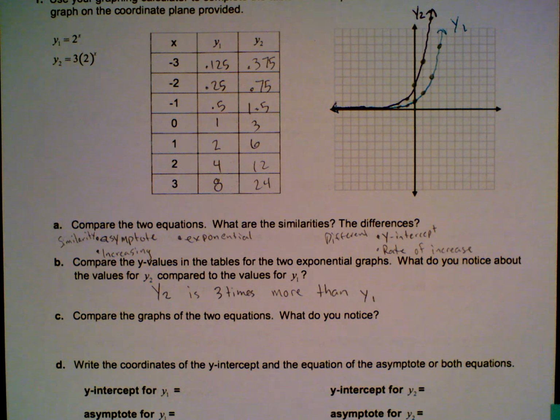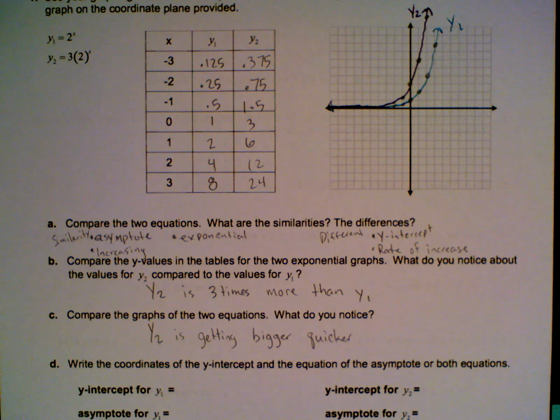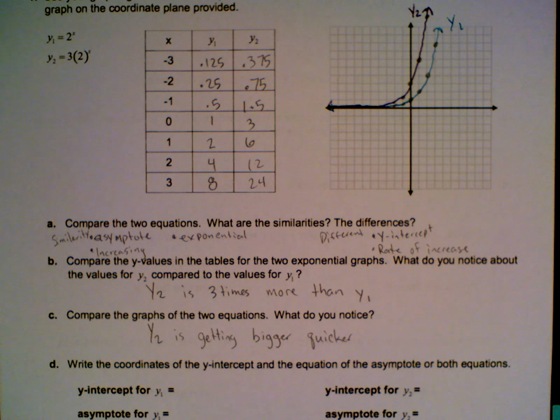So compare the graphs of the two equations. What do you notice? All right, so when we compare the graphs, we notice that y2 is getting bigger quicker, so it's getting higher at a faster rate. Next, write the coordinates of the y-intercept and the equation of the asymptote for both equations.